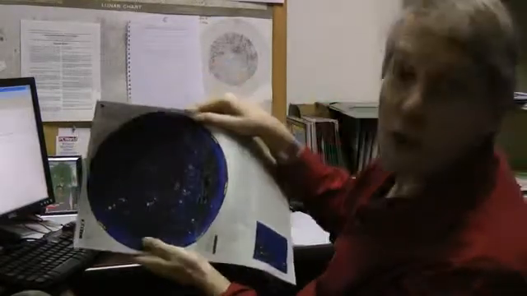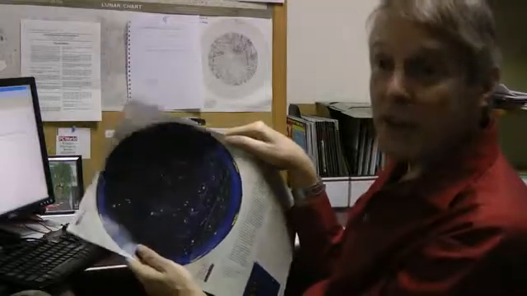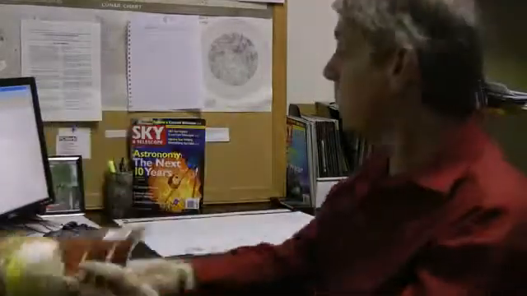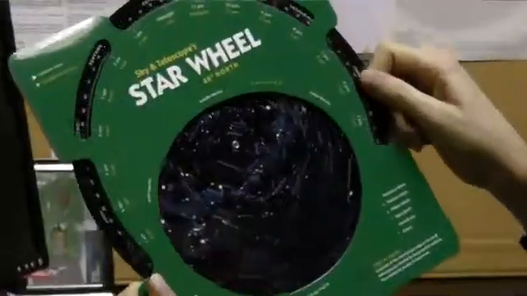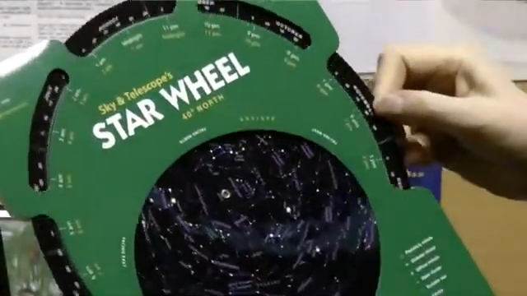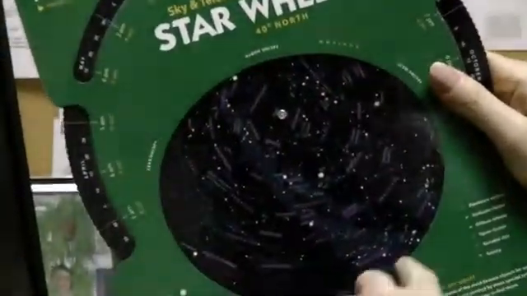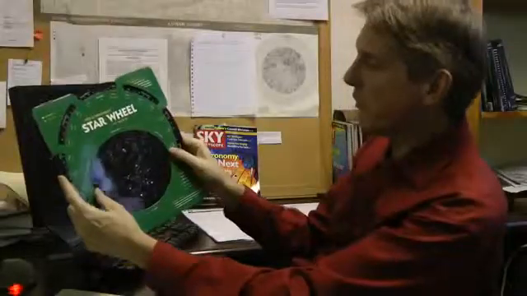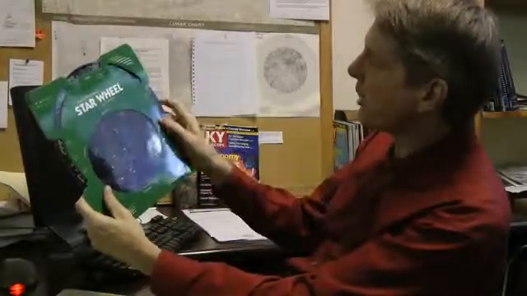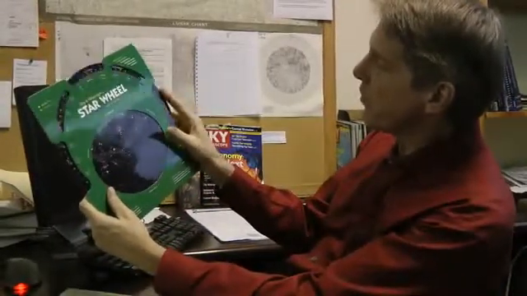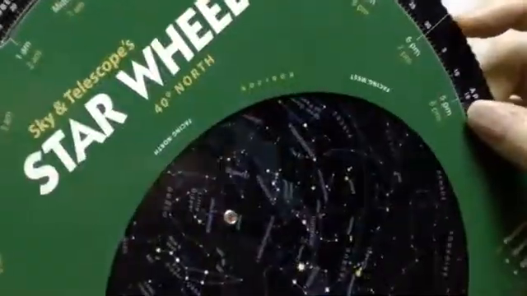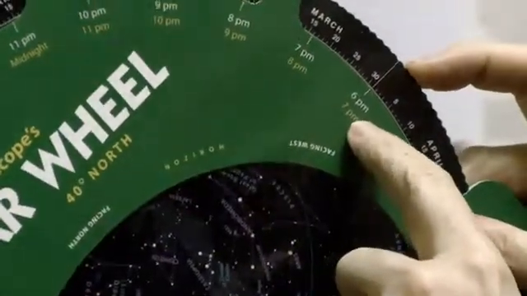But if you want a gizmo that will work at any time and date around the year and around the night, what you are talking about is one of these things, a planisphere. How this works is, once again, you've got a big round, more or less round, all-sky map of the constellations, and you rotate the disk here so that your date matches up with your time.